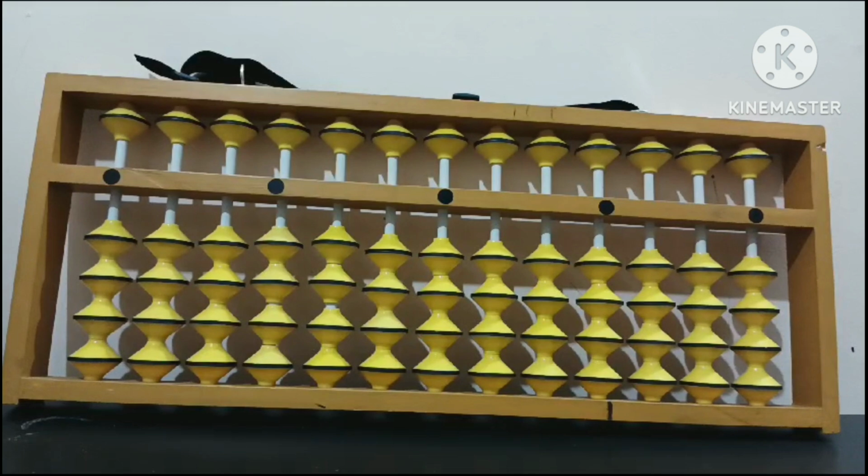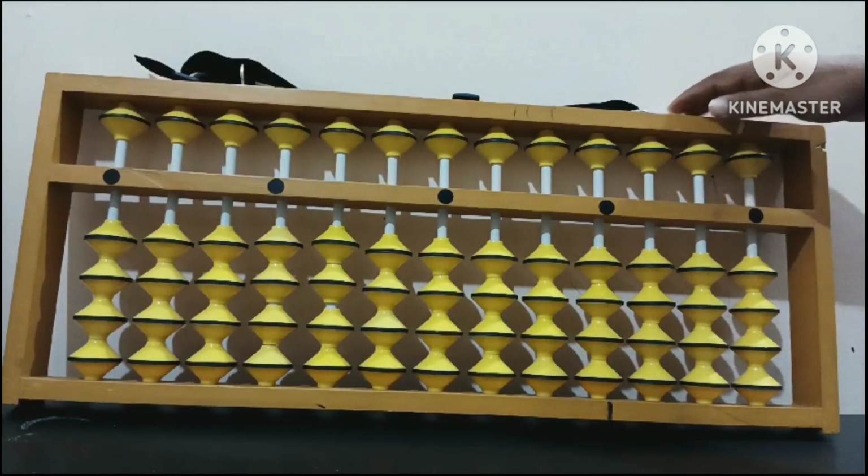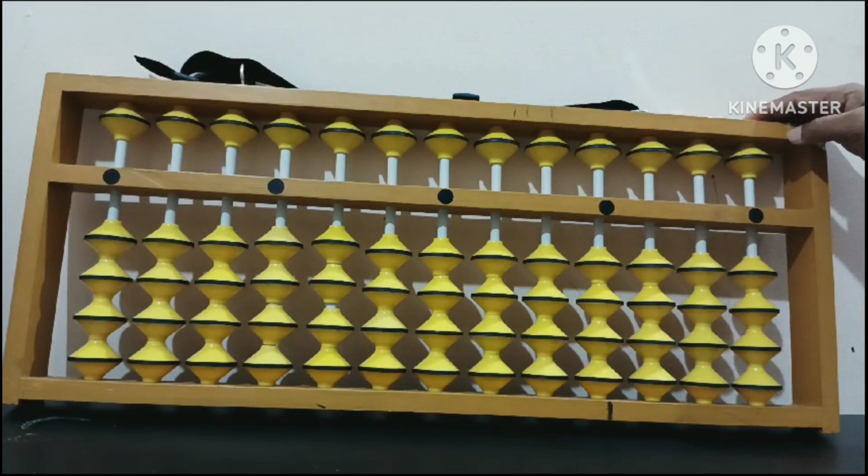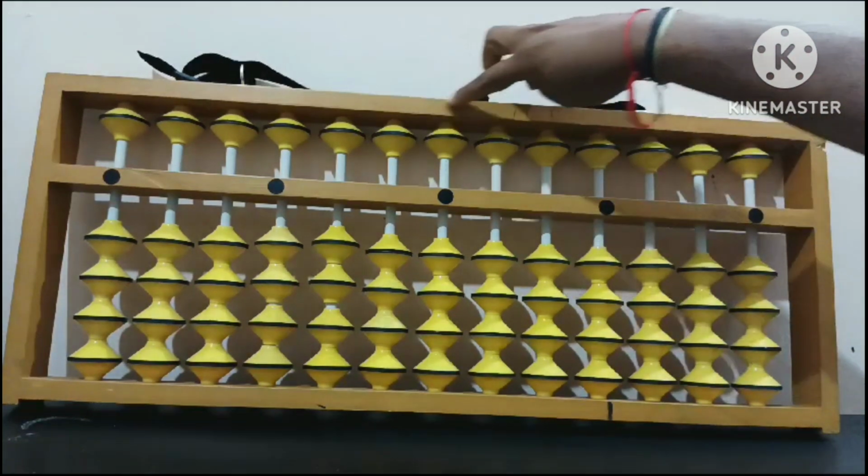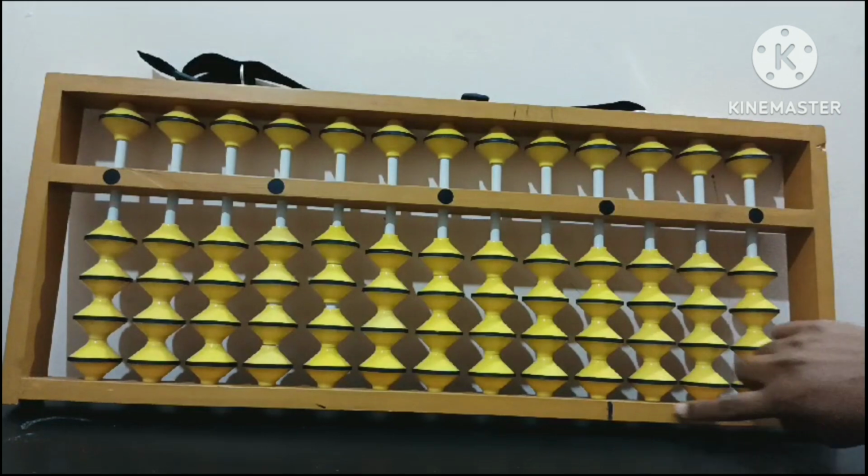In this video, we will learn about the ABACUS kit and how we use it for solving problems. So this is the ABACUS kit. It is enclosed in an outer frame.